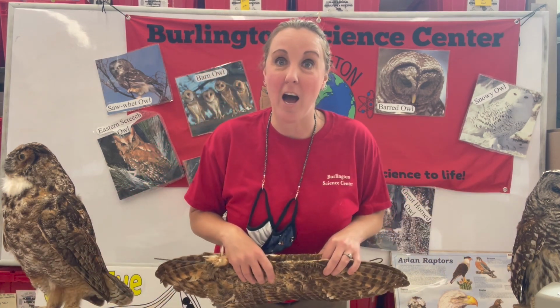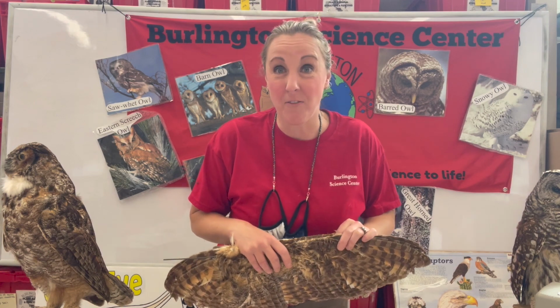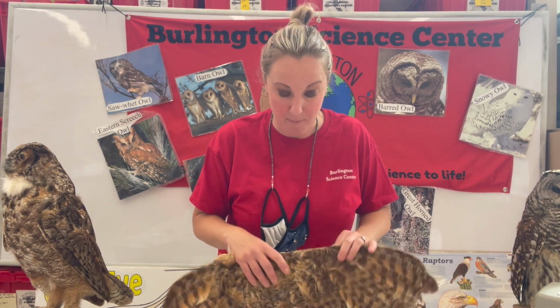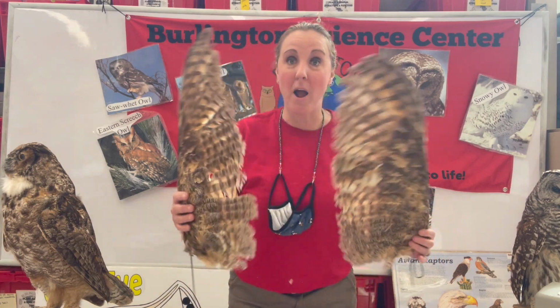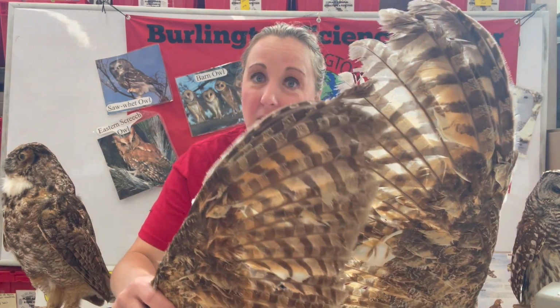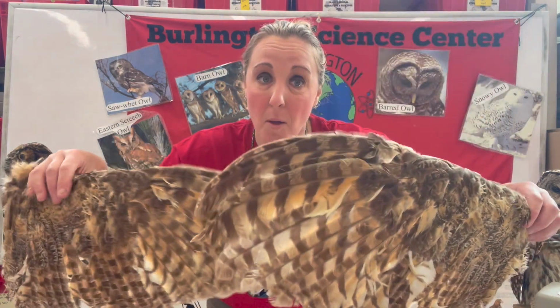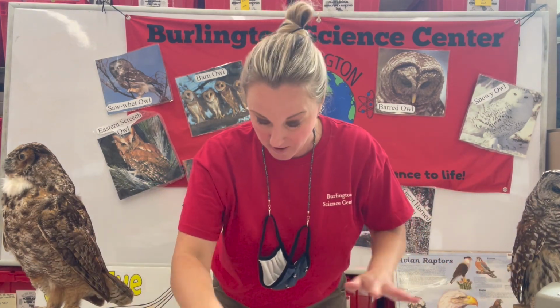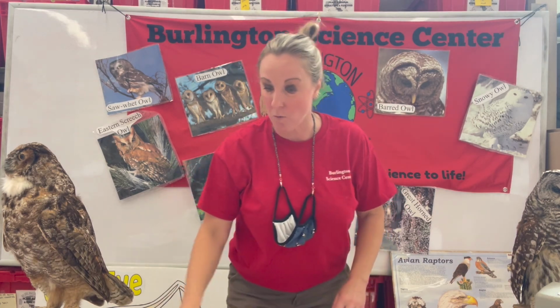Even though they do fly, owls only fly, they say, 10% of their lives. 90% of the time, they're sitting and perching. Now, when we look at their primary feathers, they're very, very long and very strong. They have a center part of the feather called the shaft, but owls' feathers, their wing feathers, the primaries, are special to any other bird feathers in the world. And let me show you why.